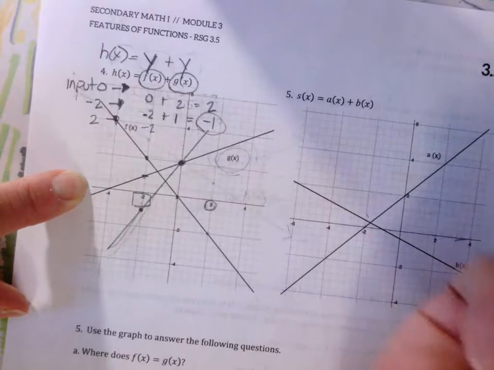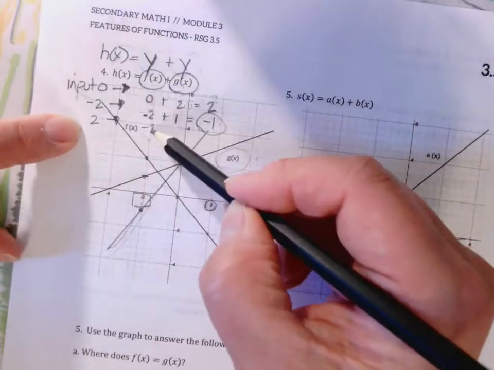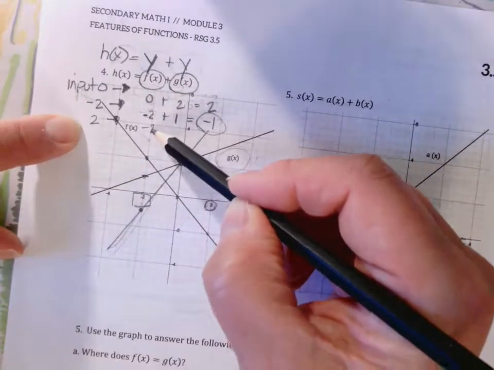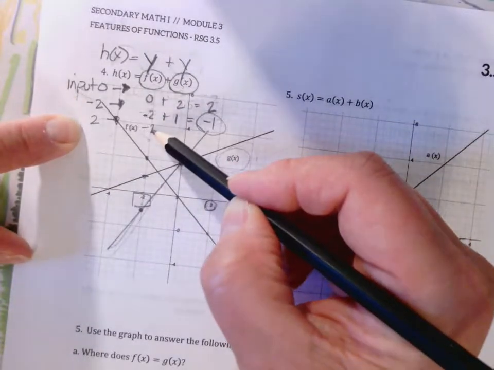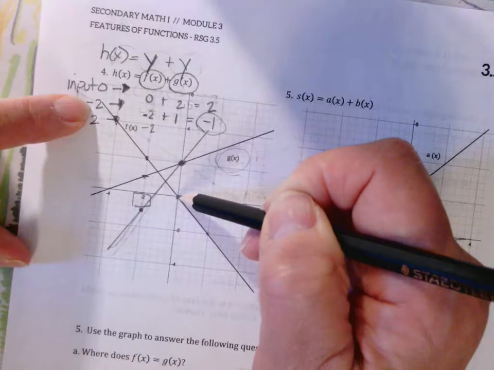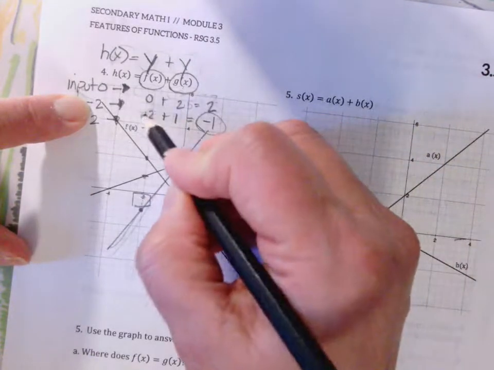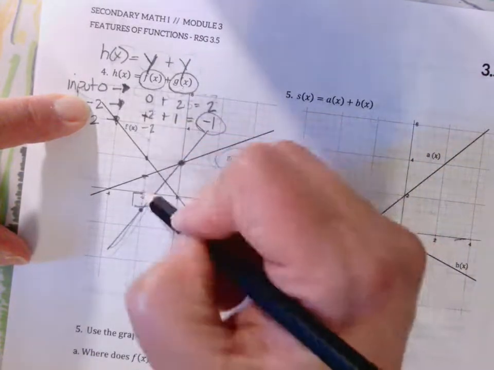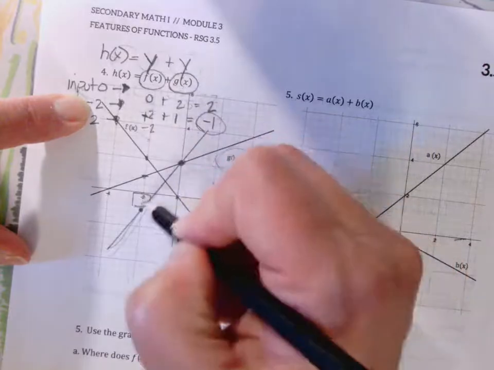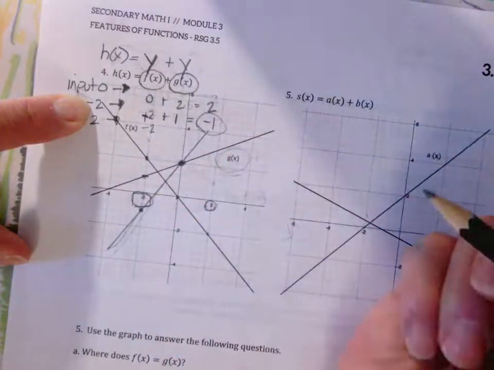I think I've done something wrong. Because how can we have an input and the outputs? Does that bother you too? It bothers me. So if I look at my previous example, what I did wrong was this is supposed to be a +2, isn't it? Yeah, my x value is -2, but my y value is a +2.